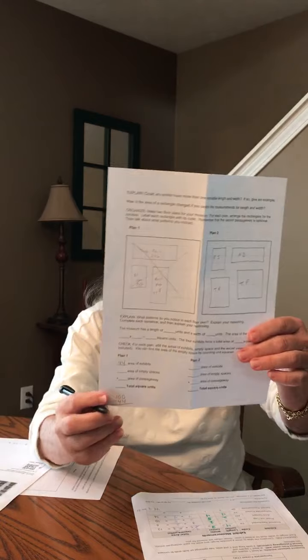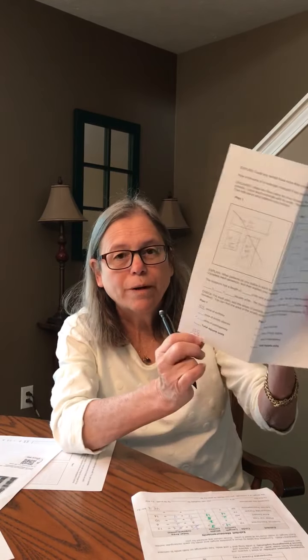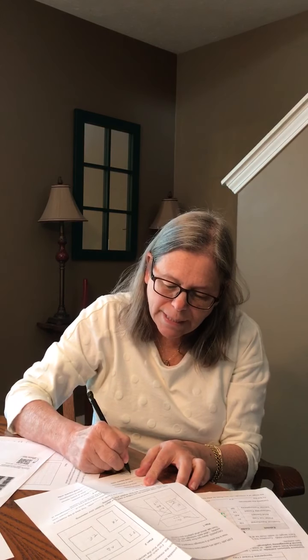So I have 100 minus 44. Can I take 4 away from 0? No. I have to go next door and borrow a 10. Well, there's no 10s there. So where do I go? That's right, I go over to the hundreds place.